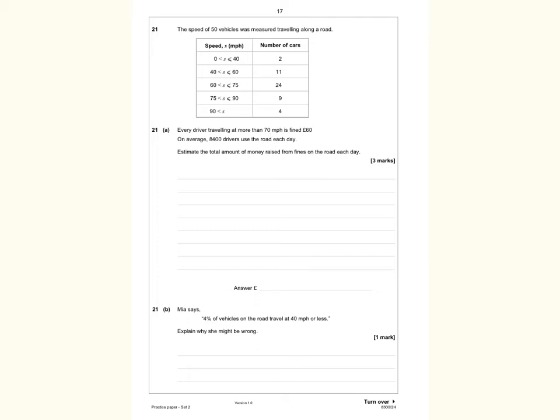So 70 miles an hour. The reason why it's difficult is because we don't have this cutoff at 70, but we can see from 60 to 75 there's 15, and then 70 to 75 is 5. So it's about a third. Okay, so it's 5 out of the 15. We can say a third of this 24 we can count as having got the fines. So 1/3 of 24.